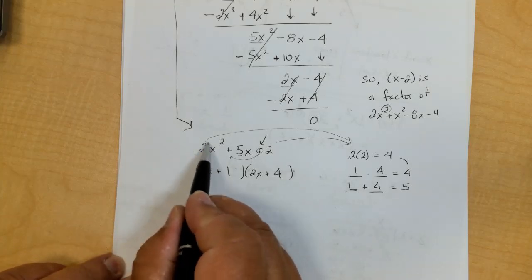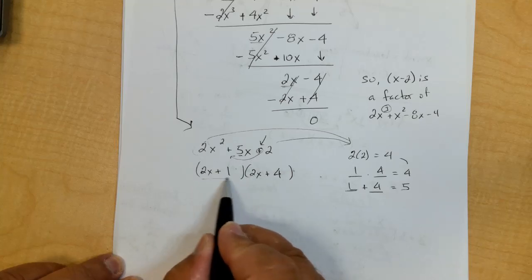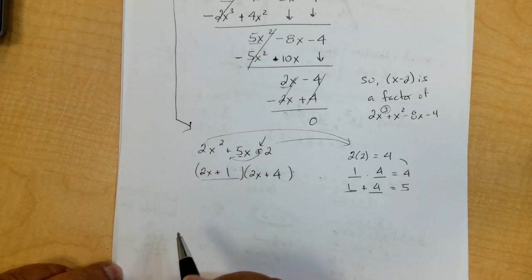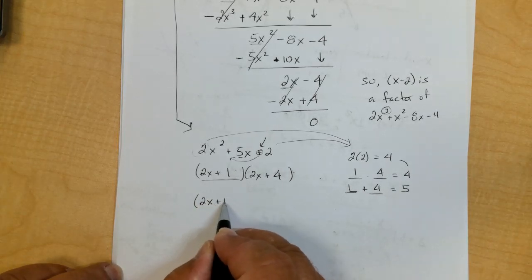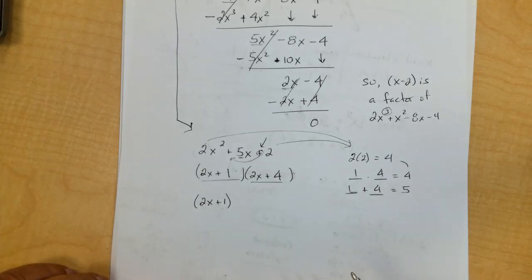Because our leading coefficient wasn't 1 when we began, can we factor anything out of these? Can we factor anything out of the first one? Can we factor anything out of the second one? Do they have anything in common?